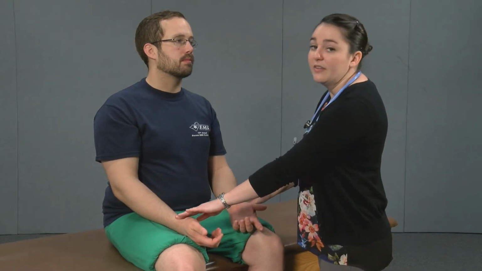When evaluating pulses, it's important to compare them bilaterally, so you can palpate them both simultaneously. The exception for this is the carotid pulse. You never want to palpate your carotid pulses at the same time. Otherwise, you run the risk of making your patient pass out.